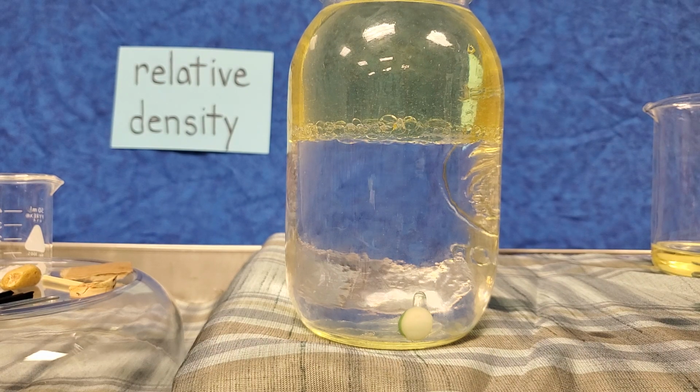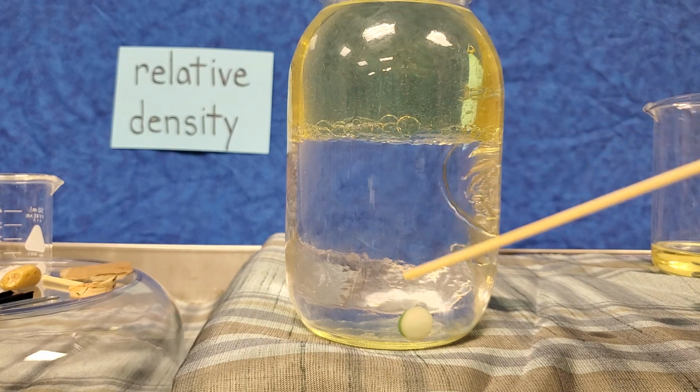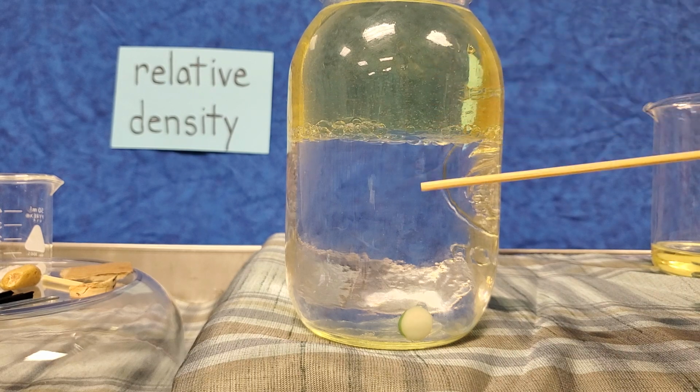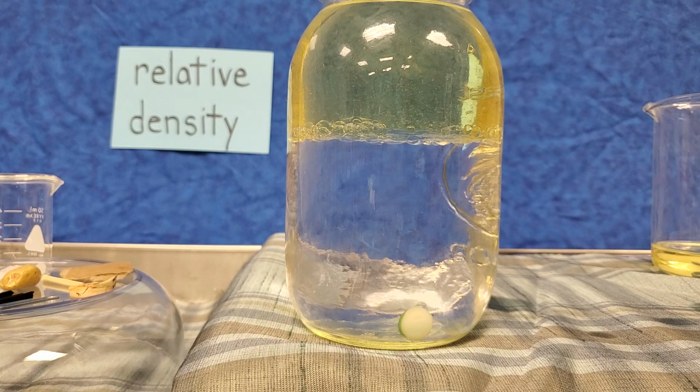Now you can compare the relative density of these three items. The top layer would be the least dense. The bottom would be the most dense. So out of oil, water, and glass, which item is the most dense? Out of oil, water, and glass, which item is the least dense?